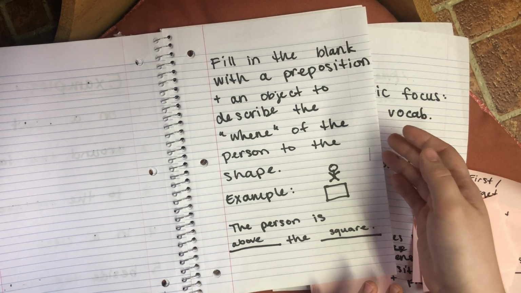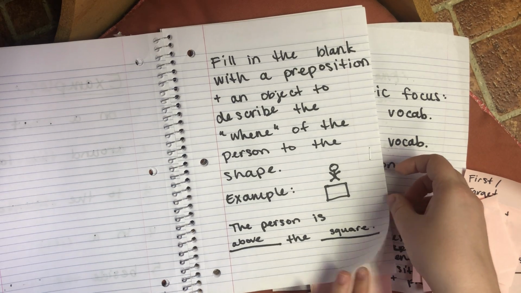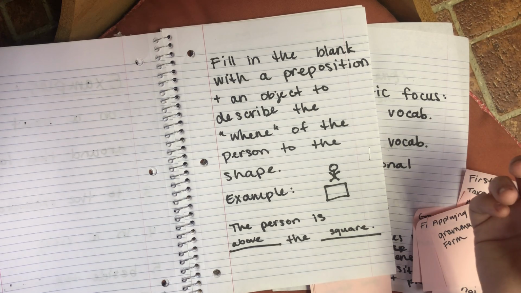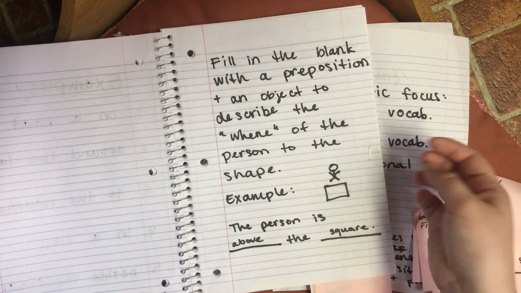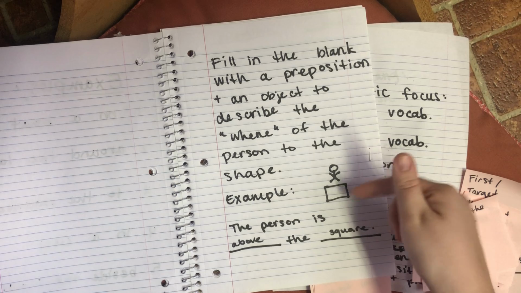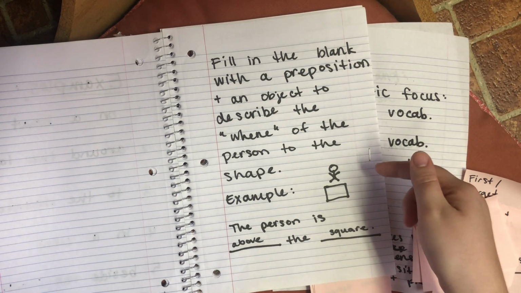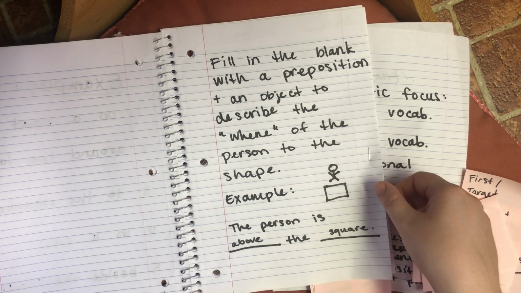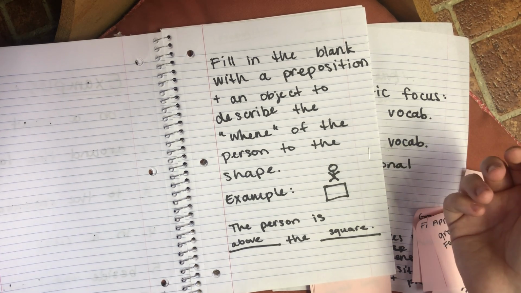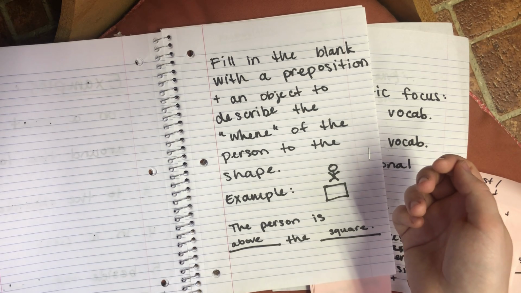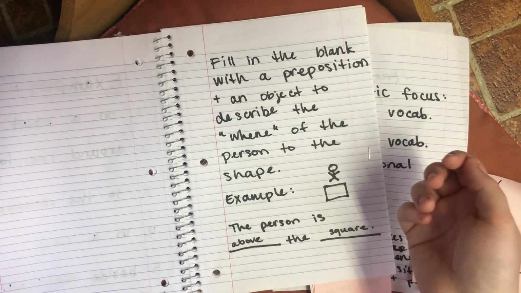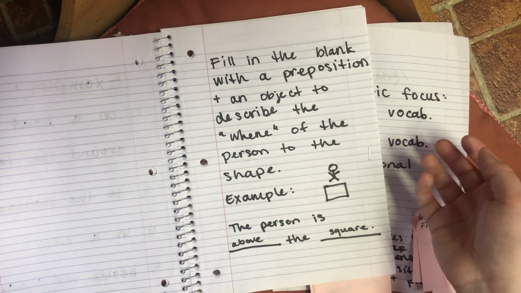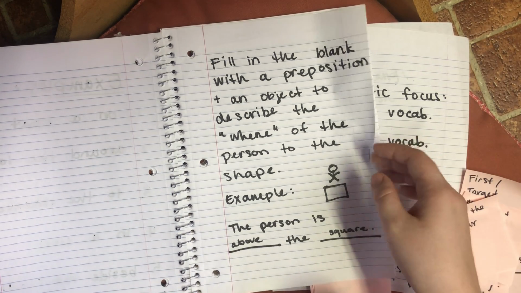There are a few different prepositions that they can use. I would expect some variation in responses, but at the end of the day, there are correct and incorrect answers to this exercise as well. And then we would all work together to learn the words for the shapes that the little stick person is on top of. So this person is above the square. I would ask the students in French or English, or both really, if they had any questions about the lesson, if they had any questions about the example and what they were expected to do for their assignment, and then we could work on it as a class.